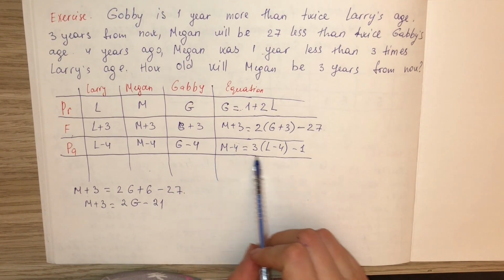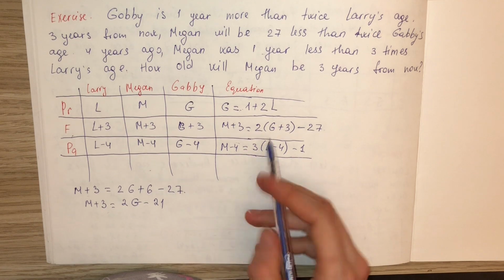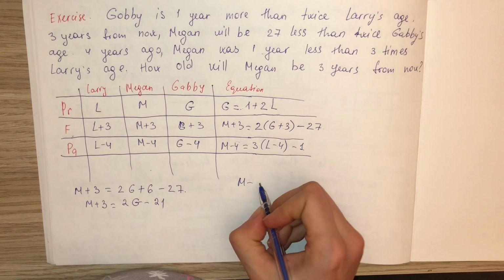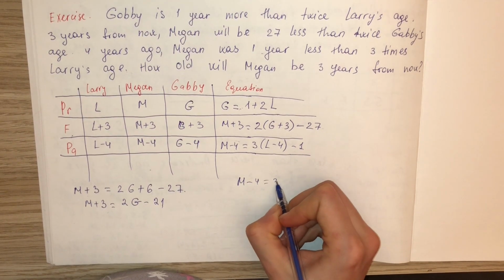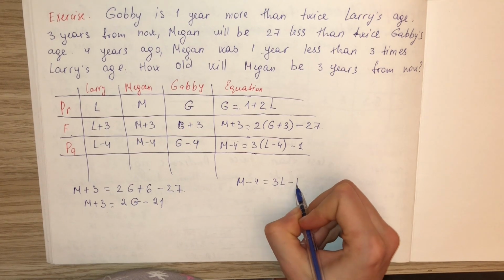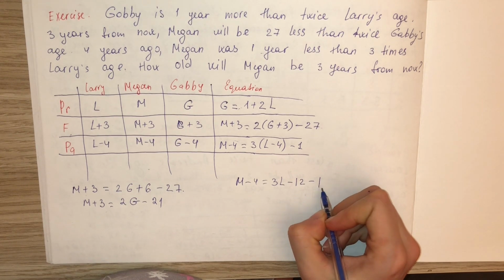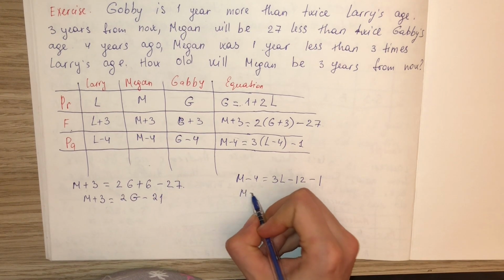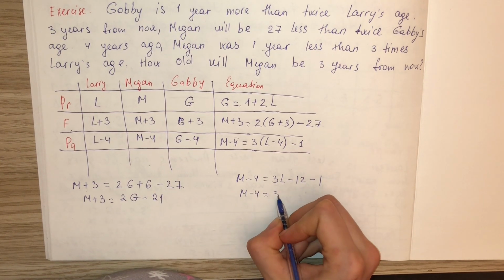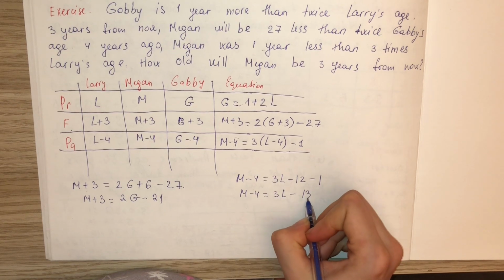Let's continue with this equation. 4 years ago, 3 times L minus 20 minus 1, and M minus 4 is 3 times L minus 13.